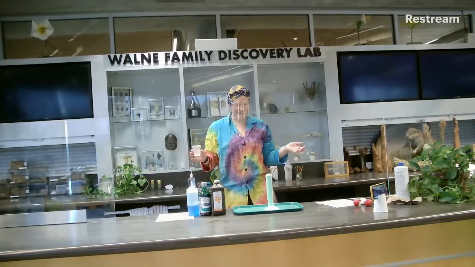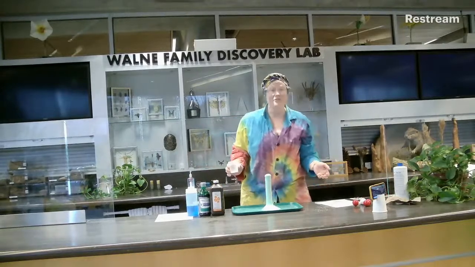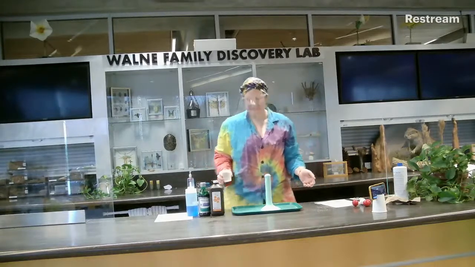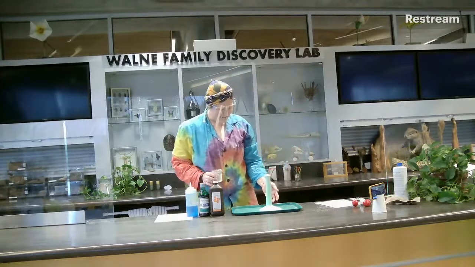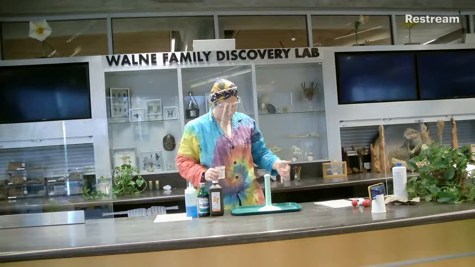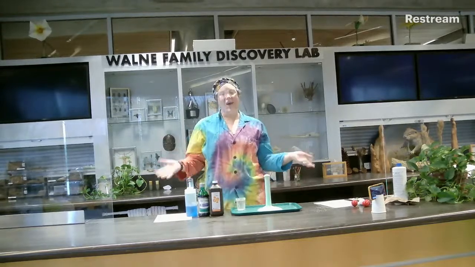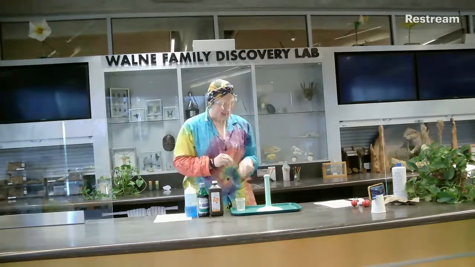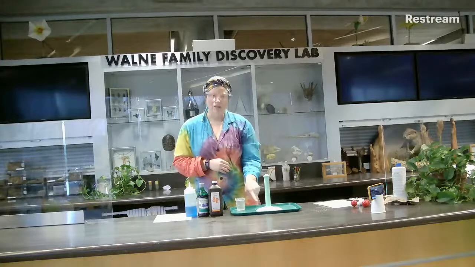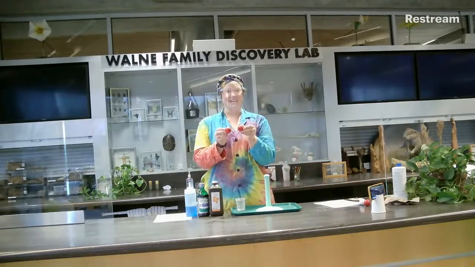Whoa! This is so cool! Wow! It's foaming over. Have you ever heard the word foam before? It looks kind of frothy or bubbly or soapy. Well, that's because foam is just lots of little bubbles that are all connected together. In this case, all of those little bubbles are actually oxygen.